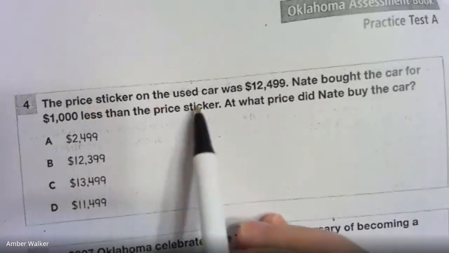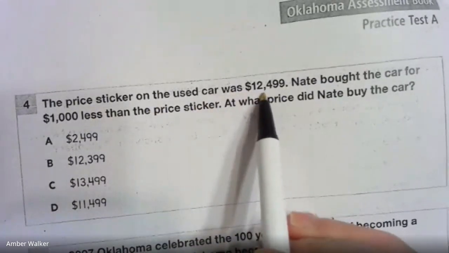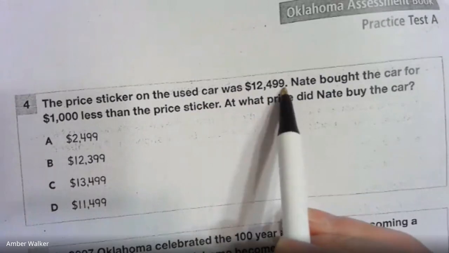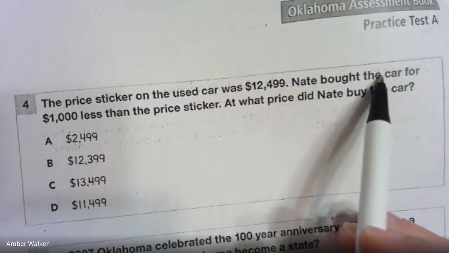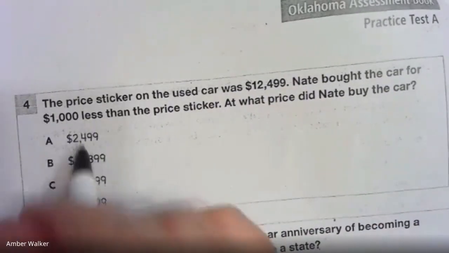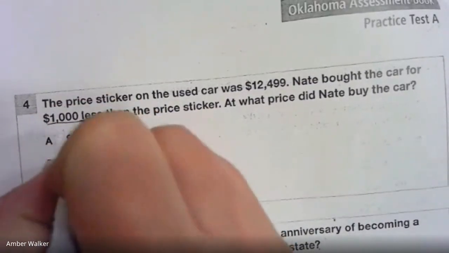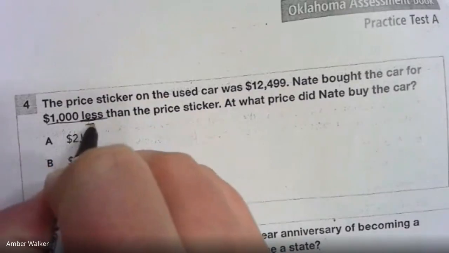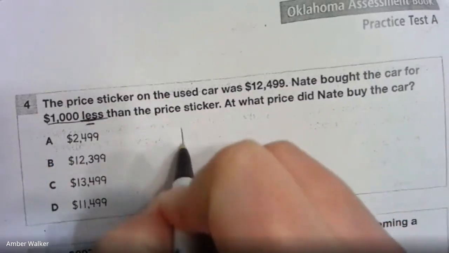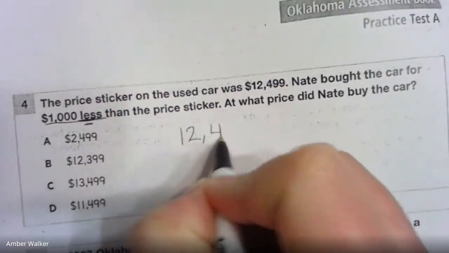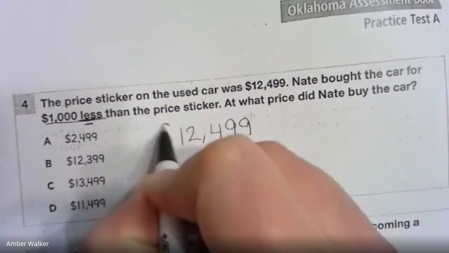The price sticker on the used car was $12,499. Nate bought the car for $1,000 less. There's our key word right there. Less means we're going down. We're going to subtract that. So we need to write out our price, $12,499.